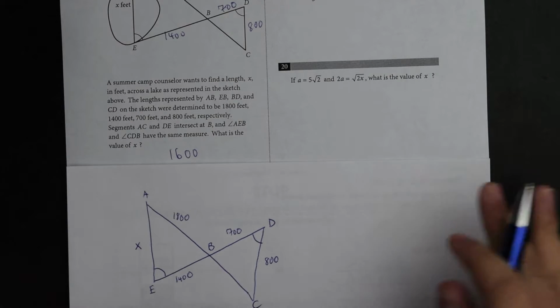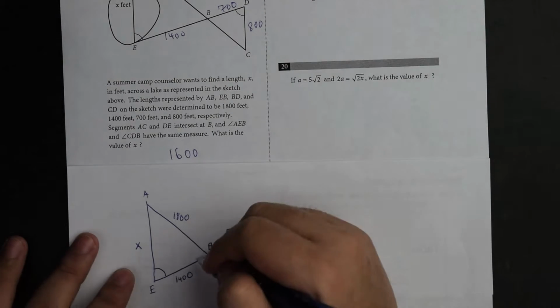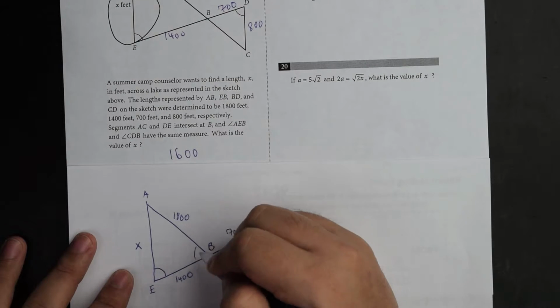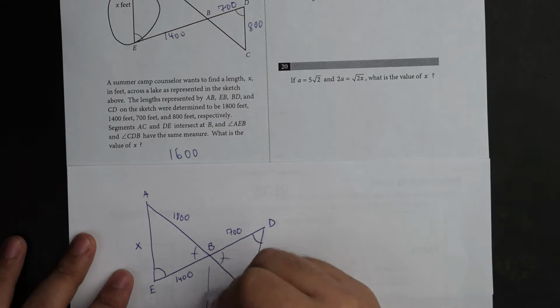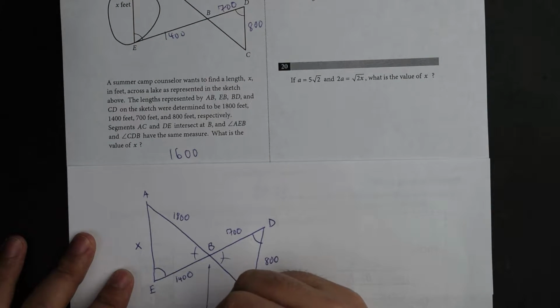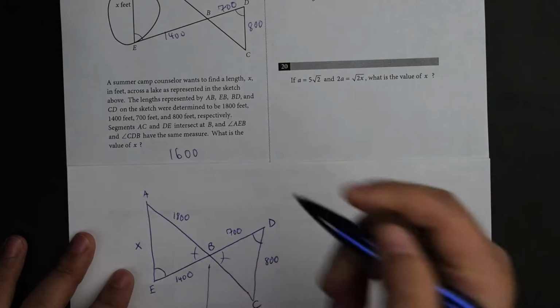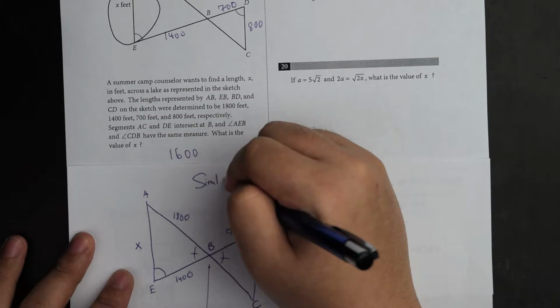I don't want to get confused. I don't want to throw things off. And so what I'm also wanting to note is that these two angles are equal to each other just because of corresponding angles. It's not very important for this question, but it's important to note that this type of question that we are working with is a similar triangles question.